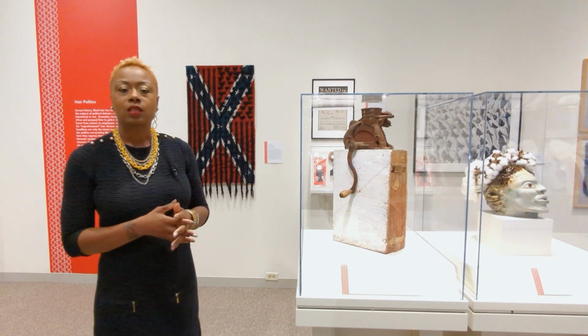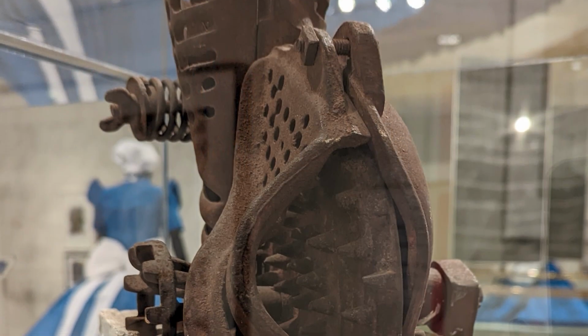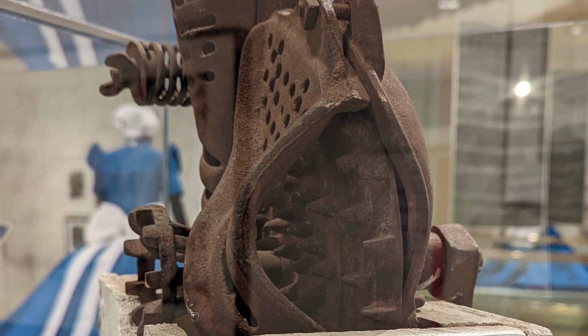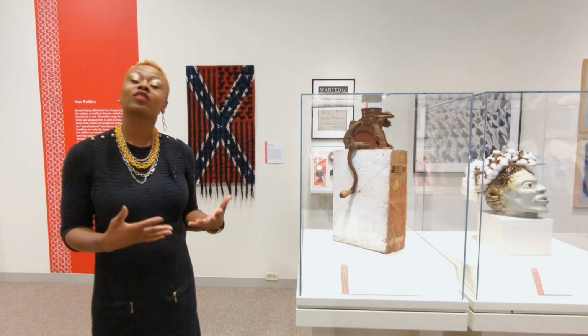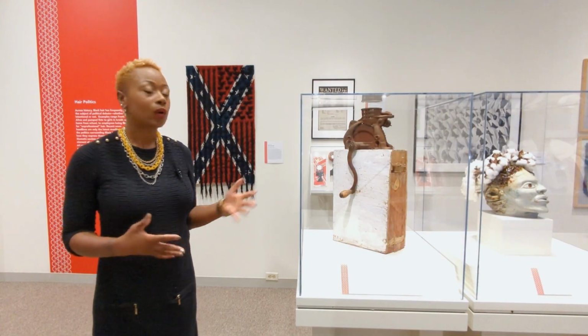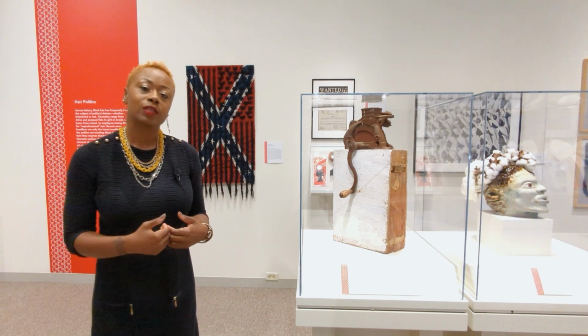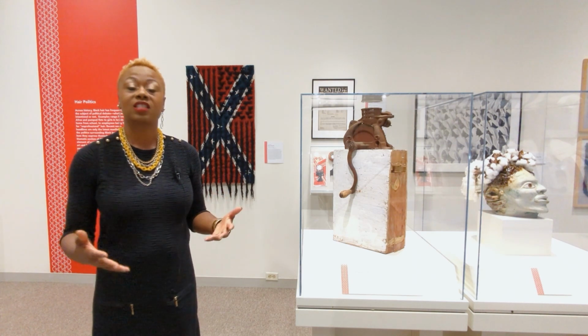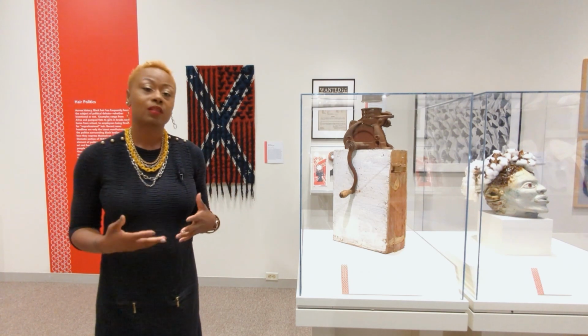This particular piece is a corn grinder, and this came from part of the collection from a gentleman by the name of Dr. Willie Morrow. And he himself actually told us the story about how the corn grinder was so important to Black hair. So during the slavery times, Black people didn't have the necessary tools to take care of their hair. And so they would take any elements that they could find.